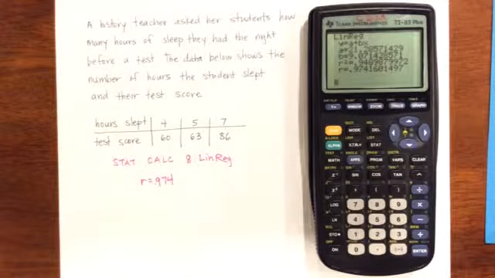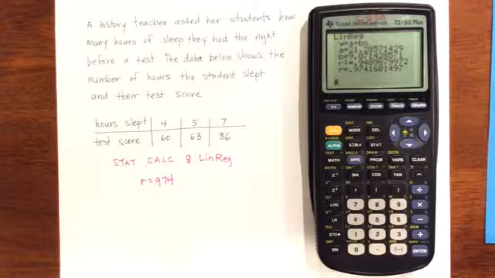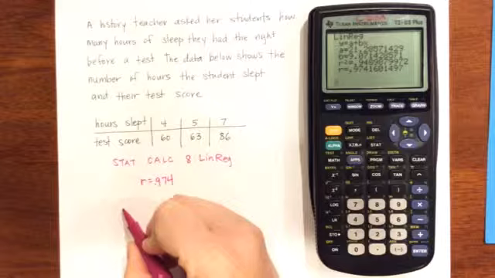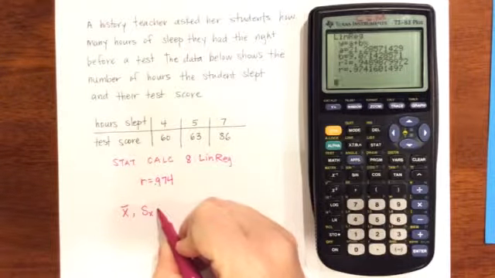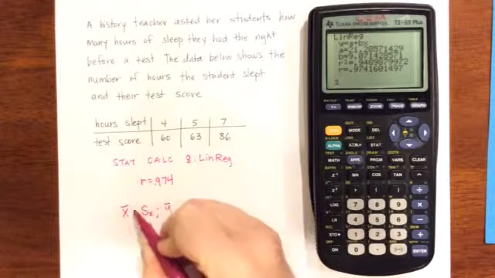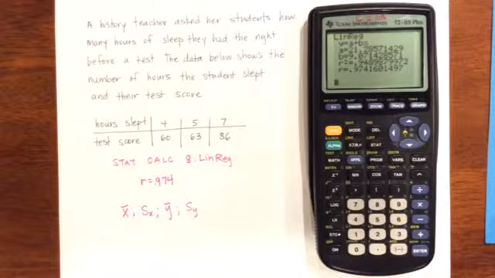So when we do it by hand, we can compare our answer by showing our work to 0.974. All right, so now let's show our work. In order to show our work for correlation, we need the following numbers: x bar, s of x, y bar, and s of y.